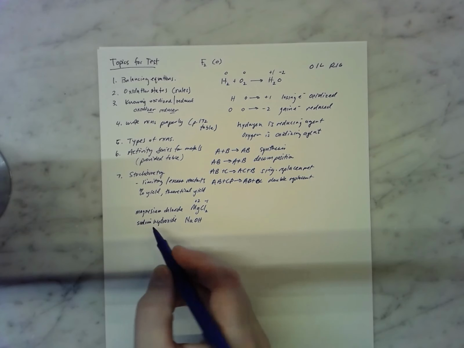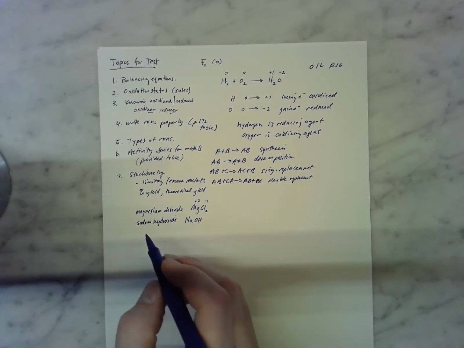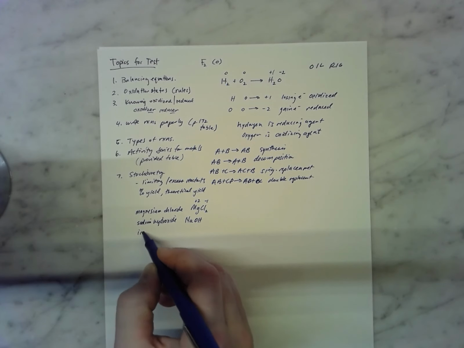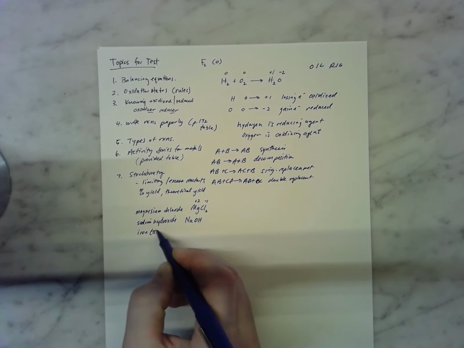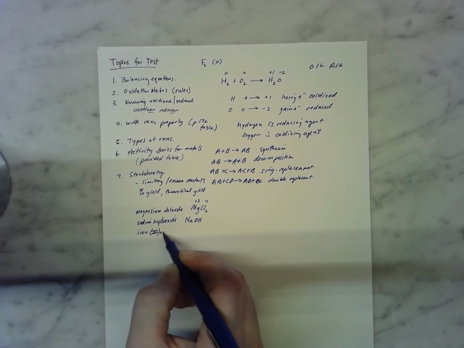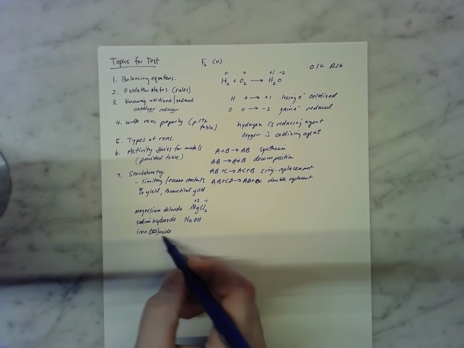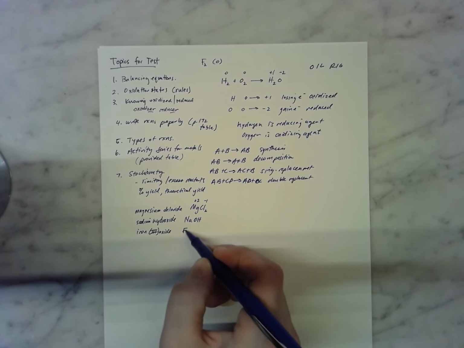All right, and then finally, you need to refresh yourself on this. You see this? What does that mean? It means the common oxidation state that it's taking is 3. So we know we've got iron oxide.